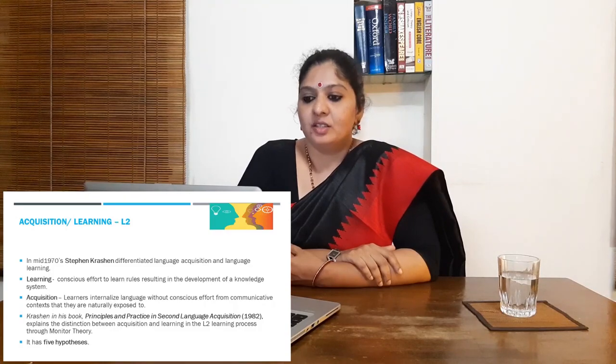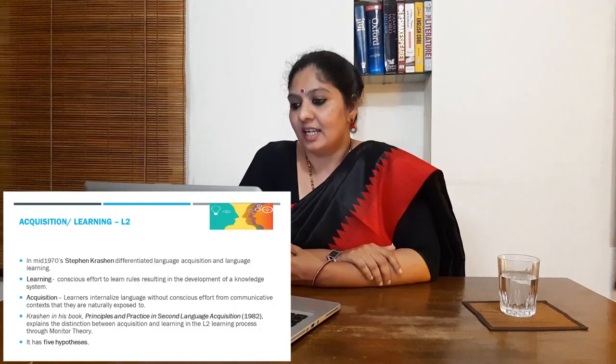Krashen, in his book Principles and Practice in Second Language Acquisition, which was published in 1982, explains the distinction between acquisition and learning and how the process of learning goes through. And the theory is called monitor theory. It has 5 hypotheses. The acquisition-learning hypothesis is the first one, then the monitor hypothesis, the natural order hypothesis, and we have the input hypothesis and the affective filter hypothesis.